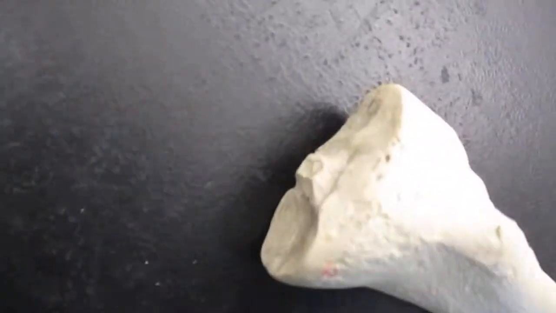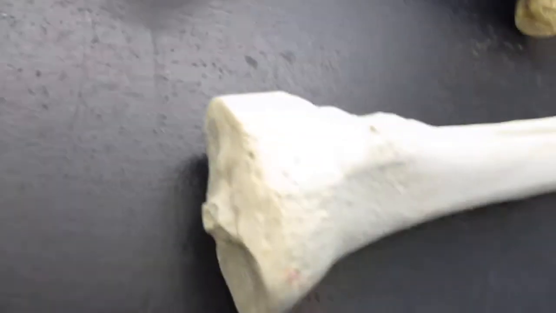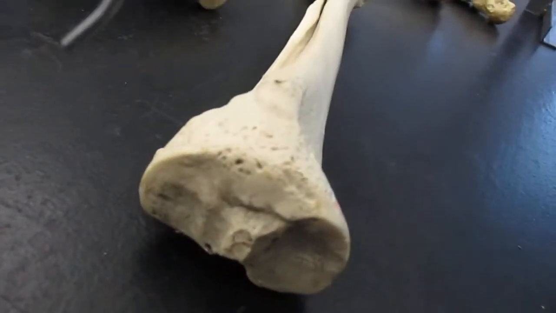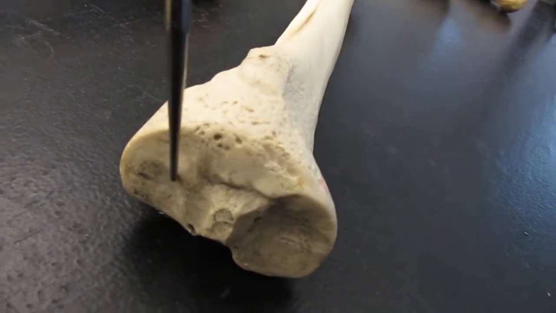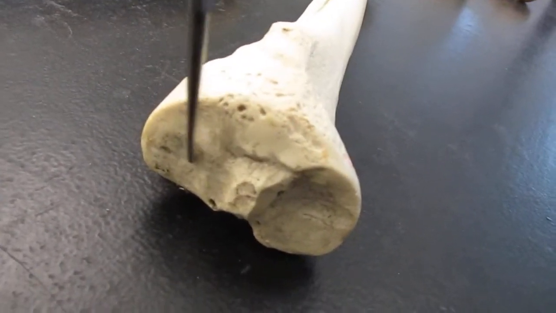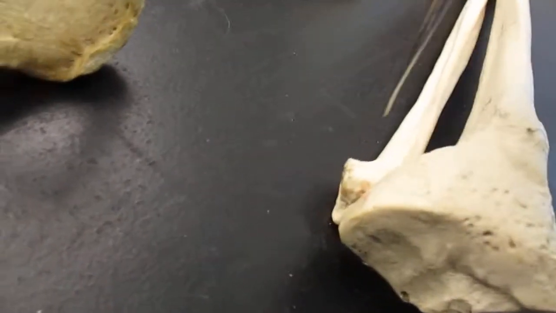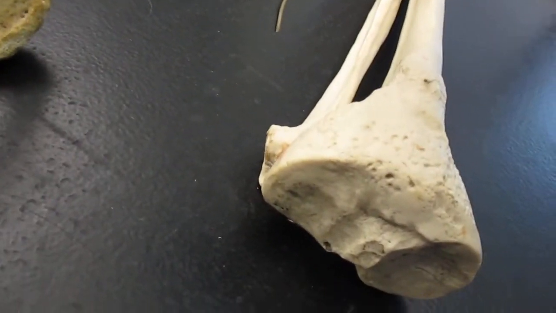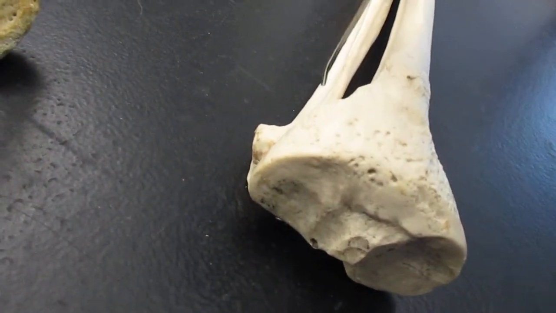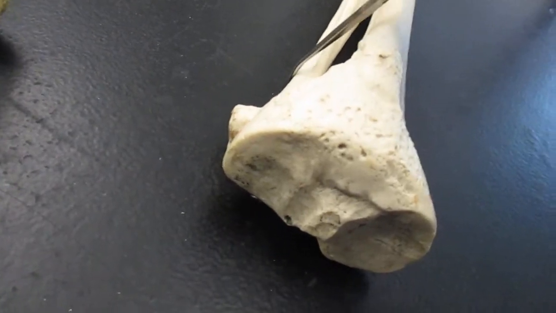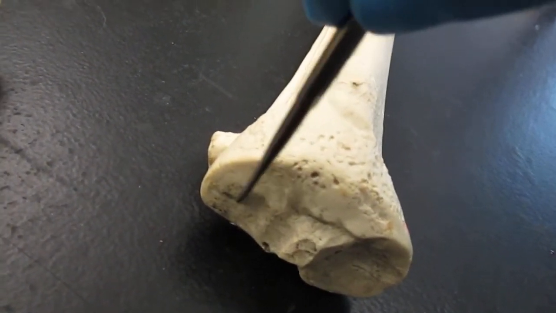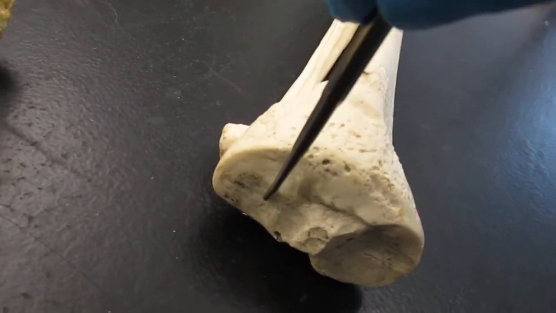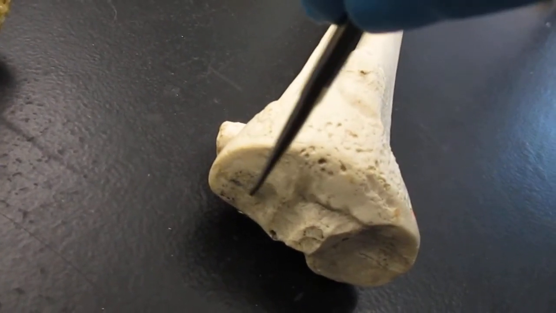Now, we look at the lateral region of the tibia bone, because we can see the fibula right here. The fibula is right here. We look at the lateral region. This would be the lateral condyle.